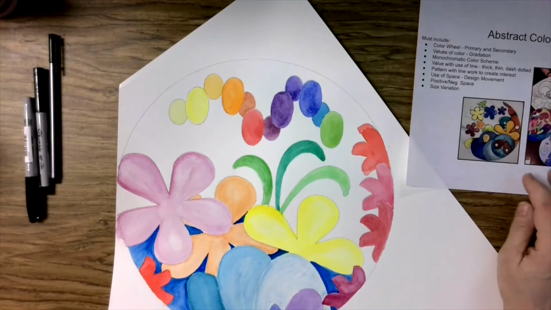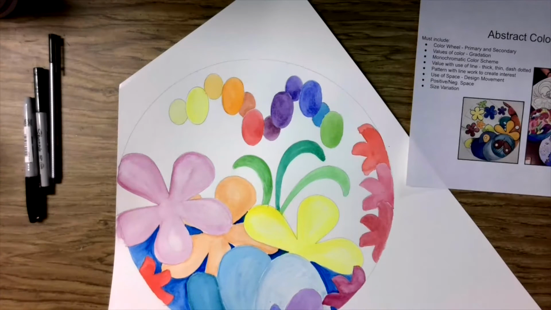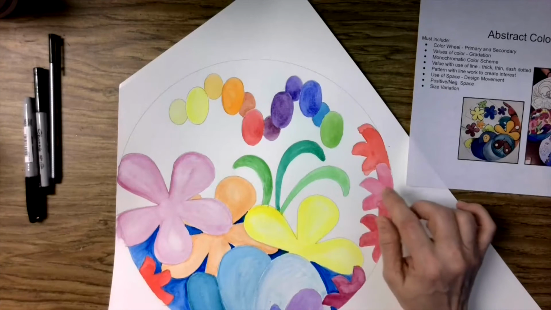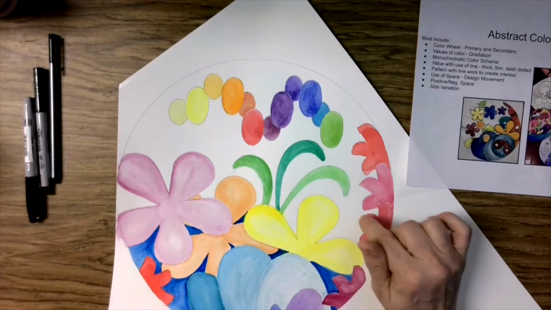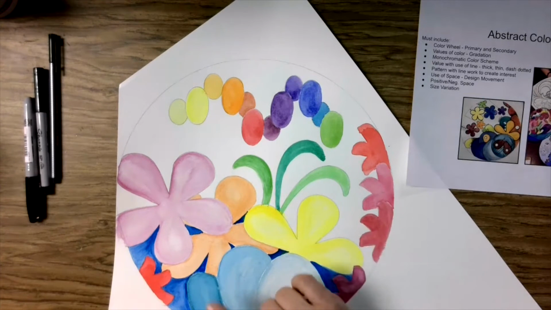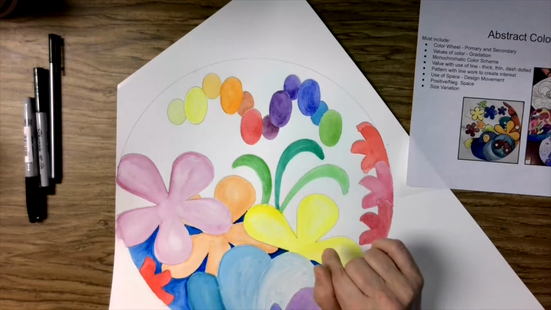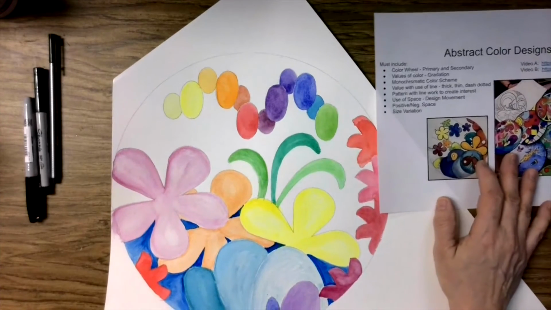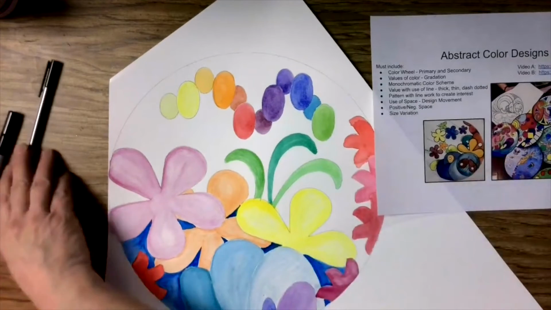Okay, so the last video we showed was talking about how to divide our space up and draw it in using different shapes, different sizes in pencil. So I've gone in and I've painted my different sections, and let's go back and look at the criteria to make sure that I'm meeting the criteria before I move forward.